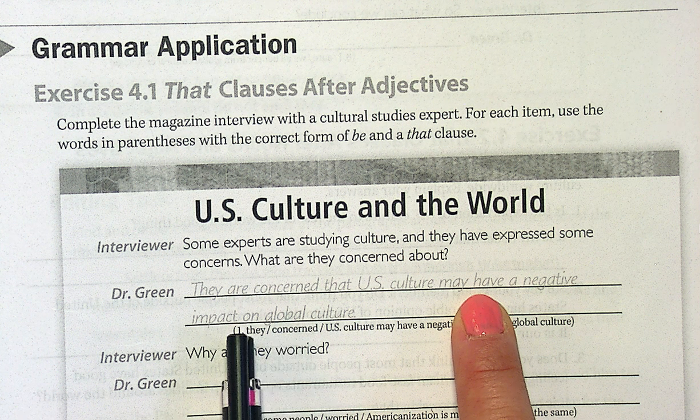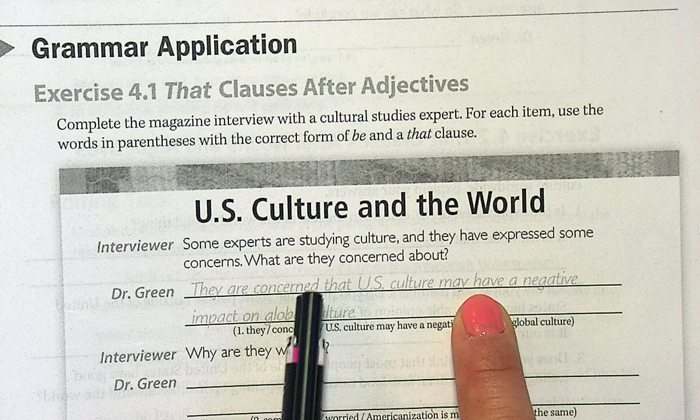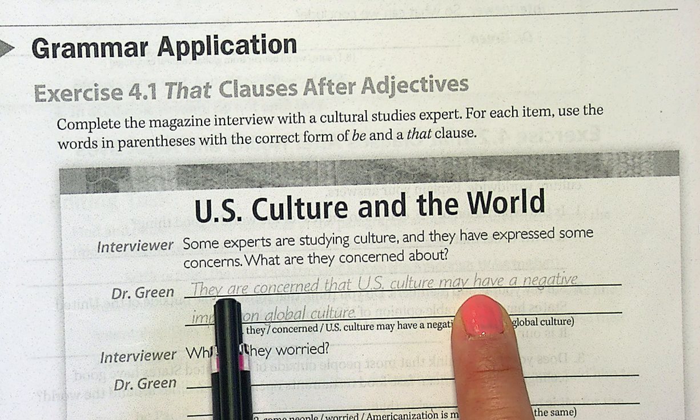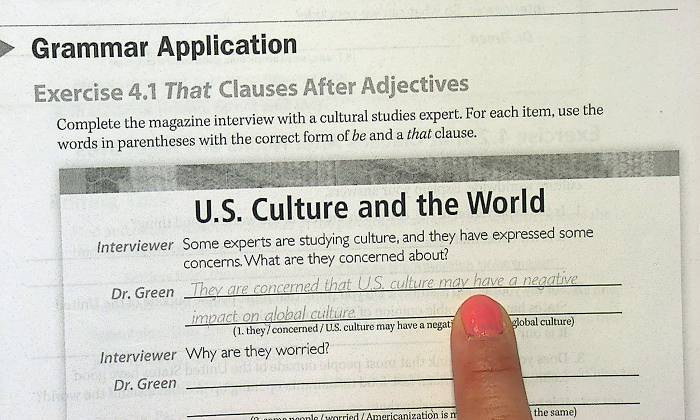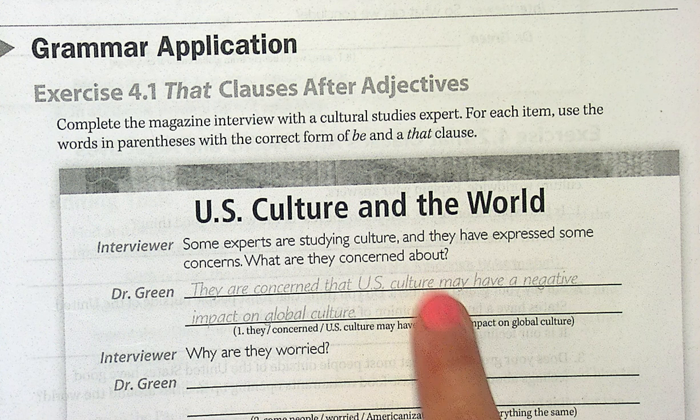So please remember that they are concerned. This is actually a passive grammar construction. It's with be and an -ed, but we call this a passive adjective. And you also need to have your subject and verb in your noun clause.